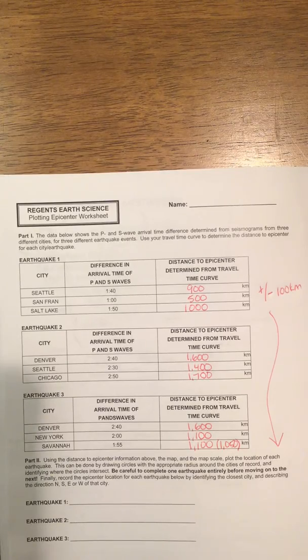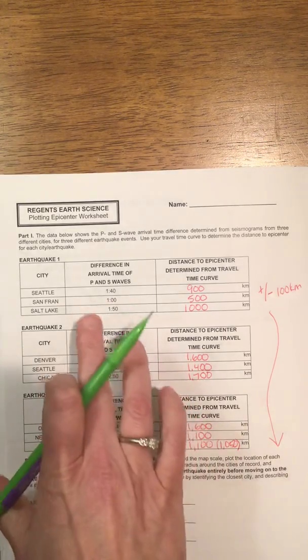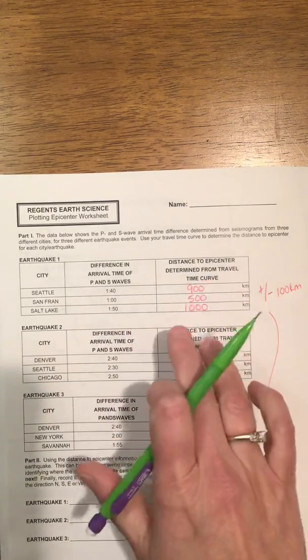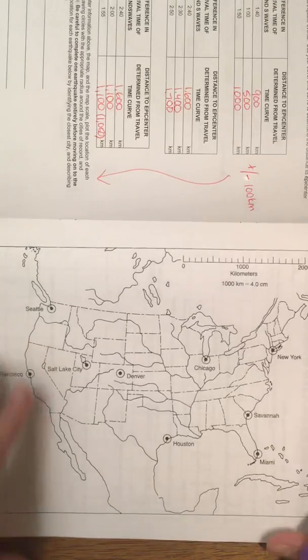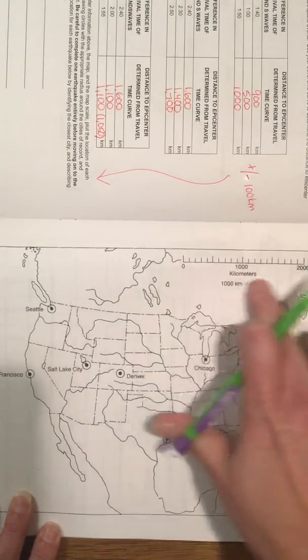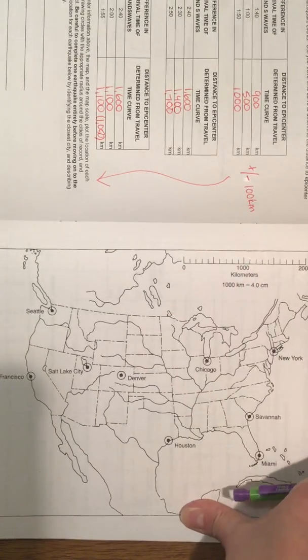Okay, so our first earthquake, number 1, these are our distances. So here's what we're going to do. We're going to turn to this page. This is our map where we're going to plot. Note, we have a graphic scale up here in kilometers. We're going to use that graphic scale.